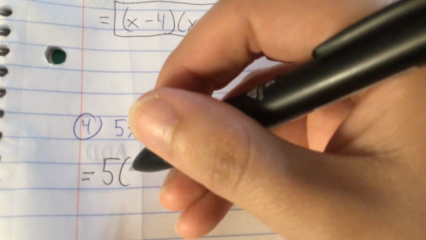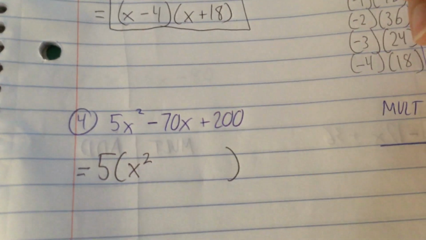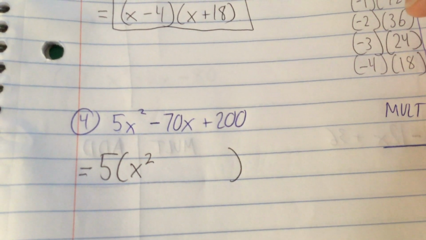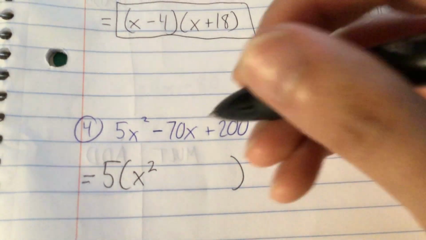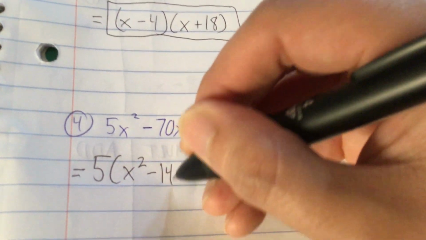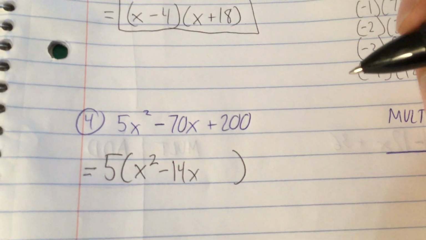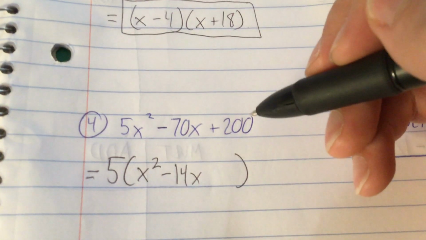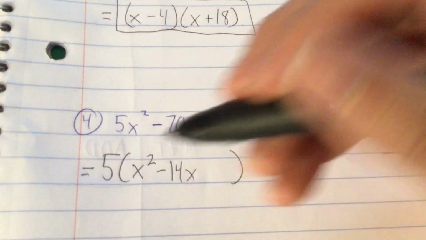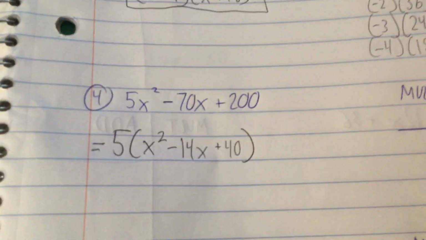Well, that's going to be x squared. 5 times what is negative 70x? You get a calculator. Negative 70 divided by 5 is negative 14. So 5 times negative 14x is negative 70x. All right, and then 5 goes into 200. 200 divided by 5 is positive 40.